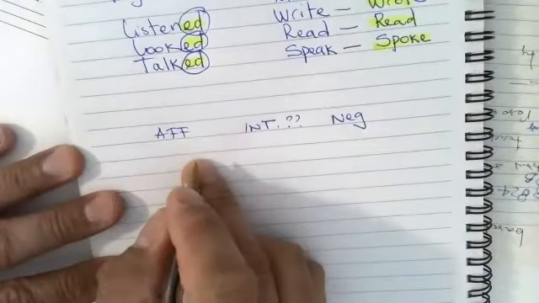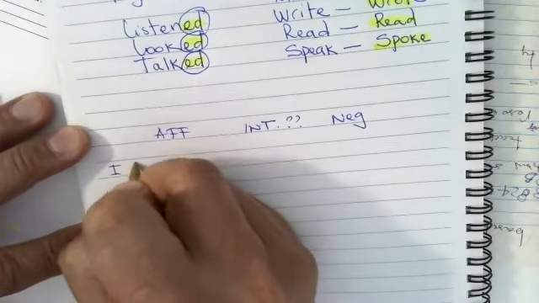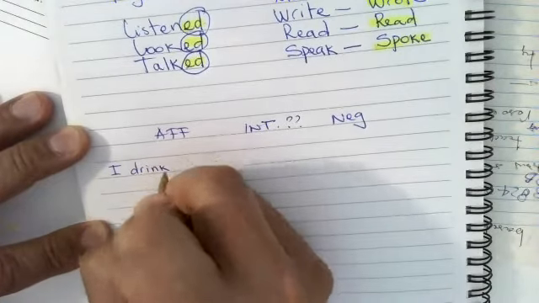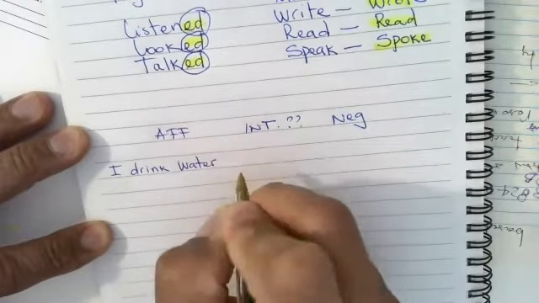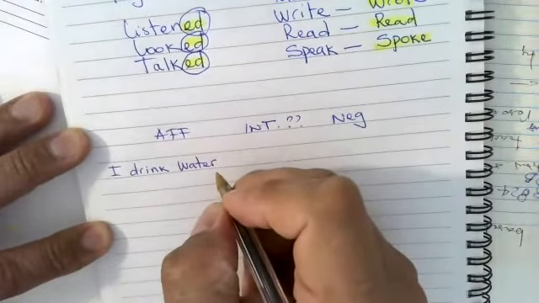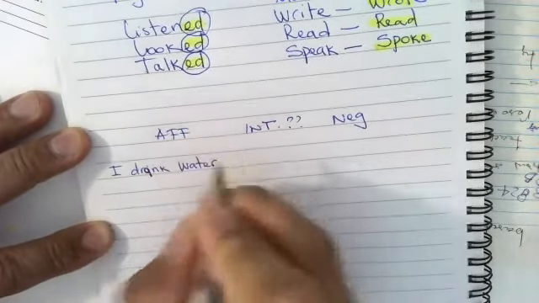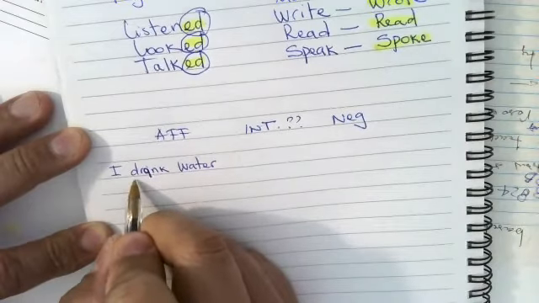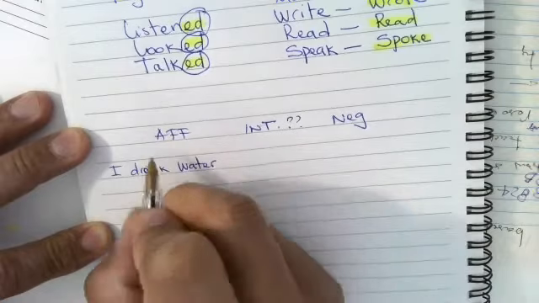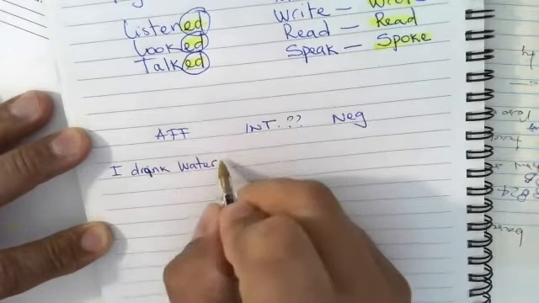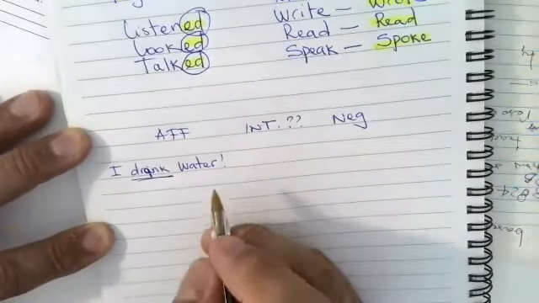For example, in affirmative, I drink water. Okay? I'm sorry. I drank water. This is the past of verb to drink. I drank water. Okay? So this shows me that the sentence is affirmative in the past.